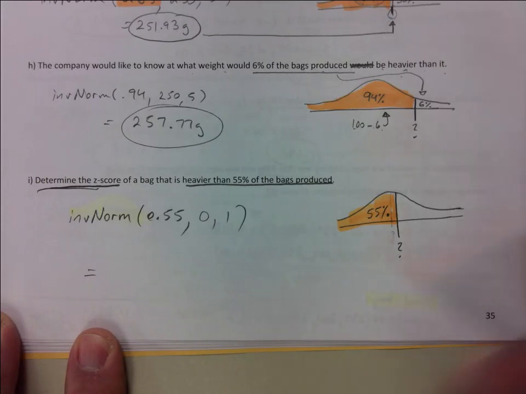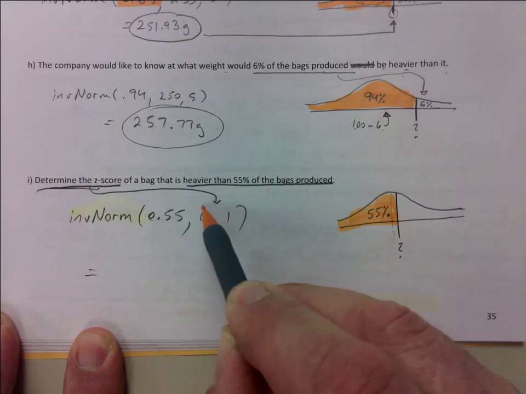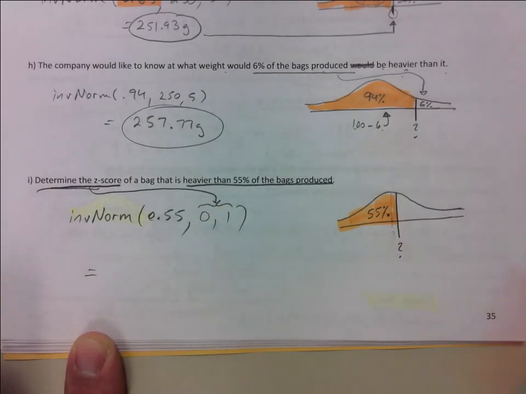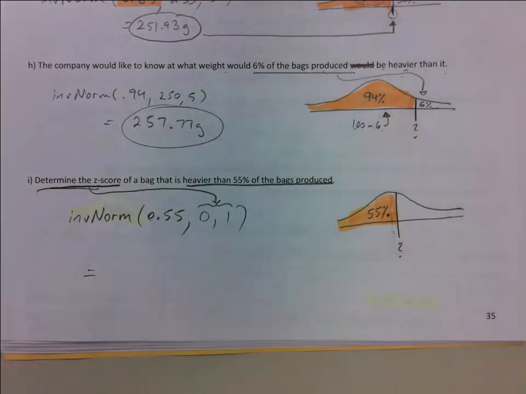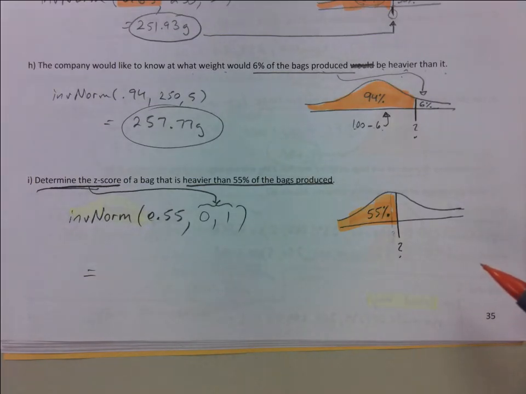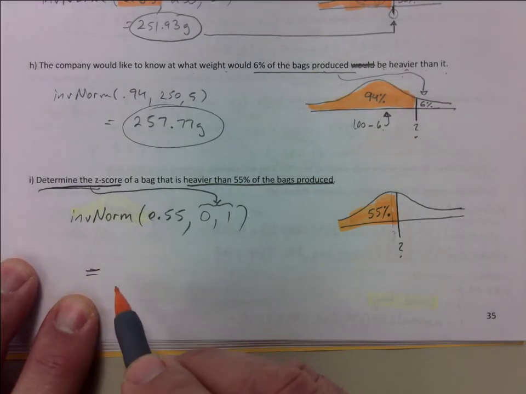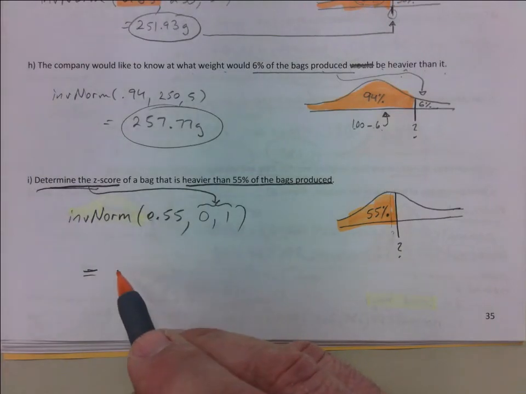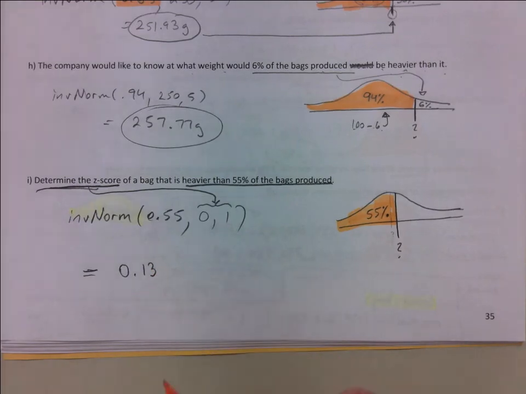Yes, because it's a z-score, this is filled in for us. We know that that's what we're going to put in there. If you put in 250 and 5, you're not going to find a z-score. You're going to find the actual weight. Okay? So you have to be careful. What is this again? This would be 0.13 is the z-score.